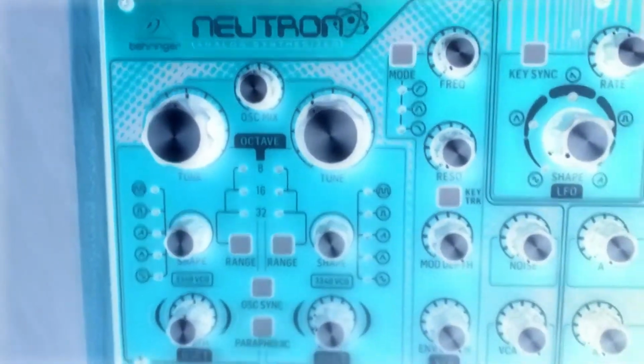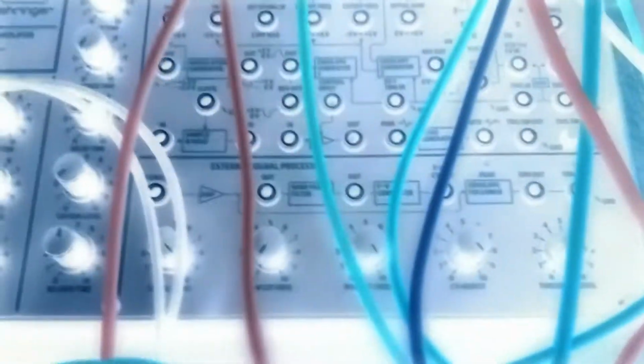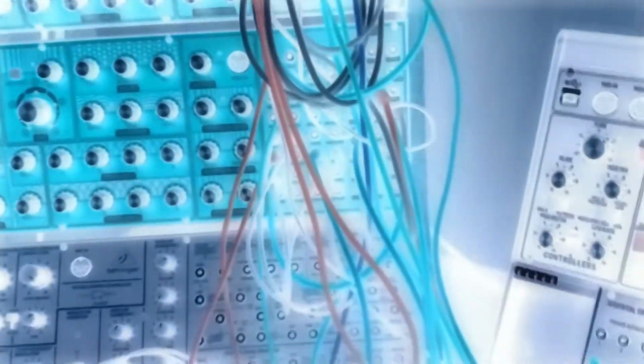It really is kind of hard to trace through this. Okay, it's going into the envelope gates, basically, for both of the oscillators on the Neutron. And it's probably first going into the attenuation, as I recall. Yep. So, that kind of thing.